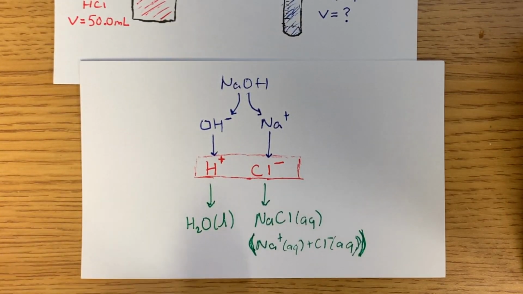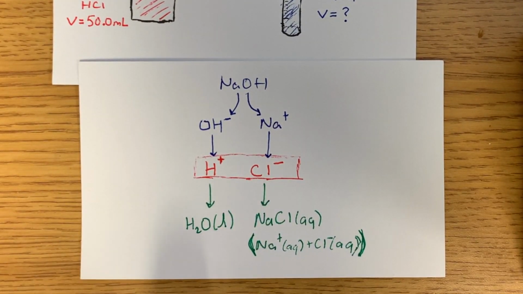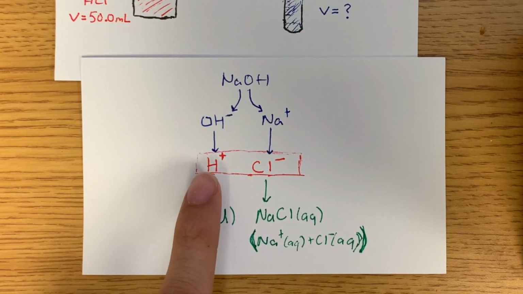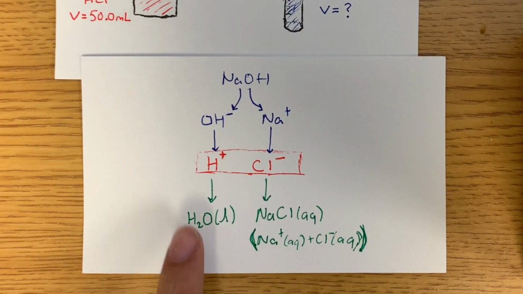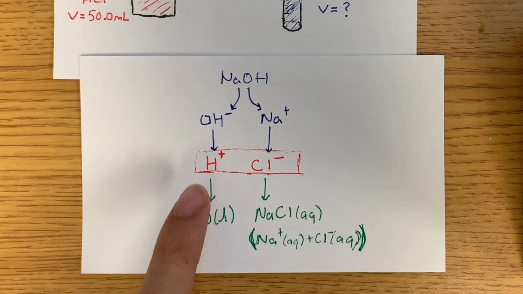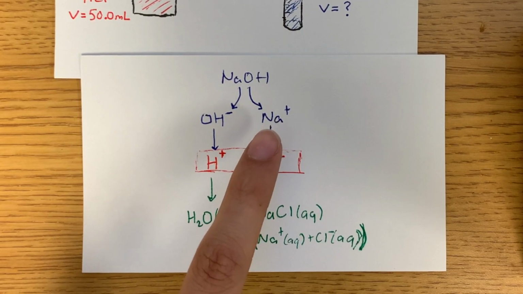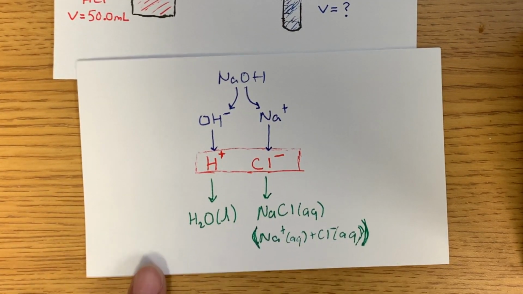In the original solution, only H+ and Cl- ions are present. When the NaOH is added, the OH- ions interact with the H+ ions and produce liquid water. This increases the pH, thereby neutralizing the acid. In addition, the Na+ ions and the Cl- ions simply exist as ions.